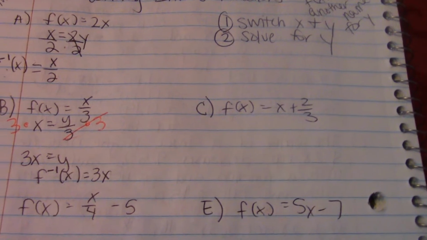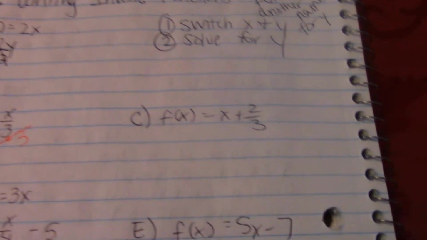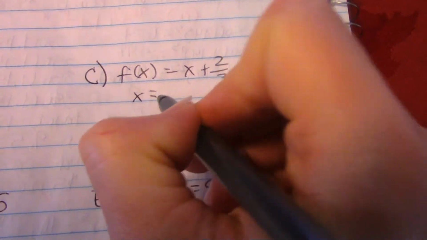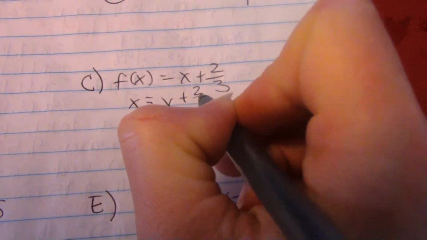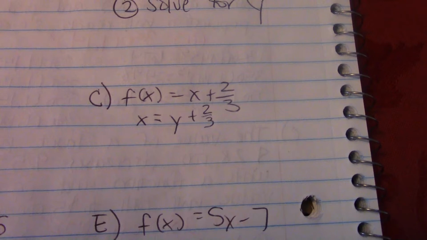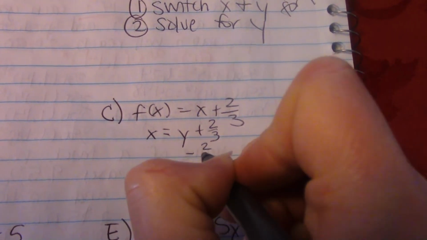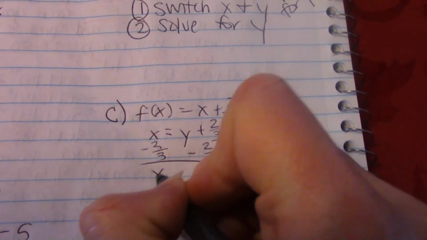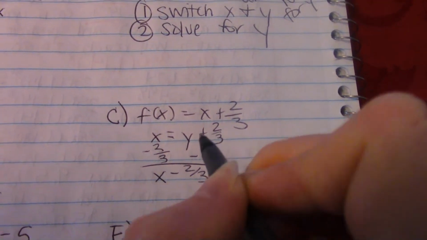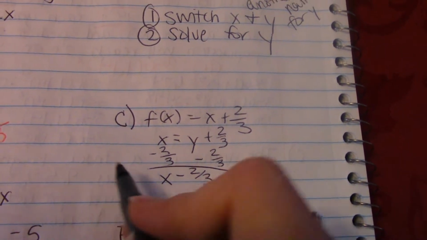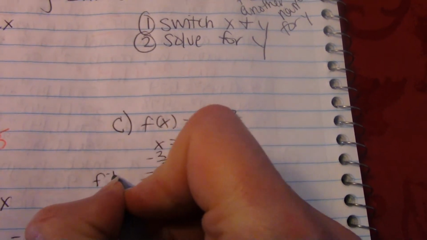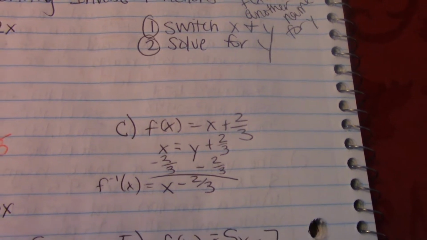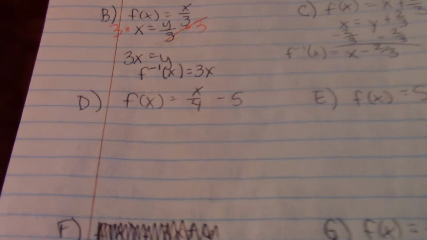If we do c, same thing, switch our x and our y. So x equals y plus 2/3. Solve for y, we have to subtract our 2/3. X minus 2/3 equals y, or equals our inverse function of x.